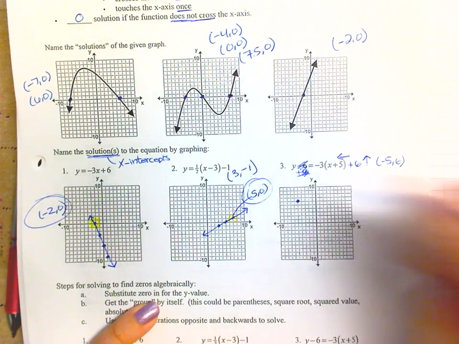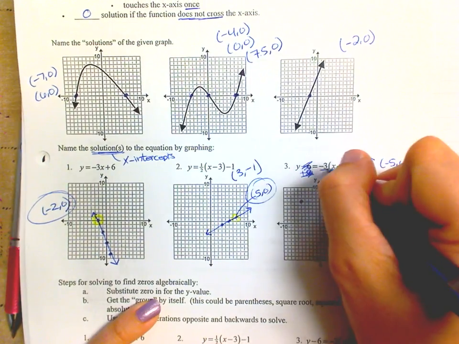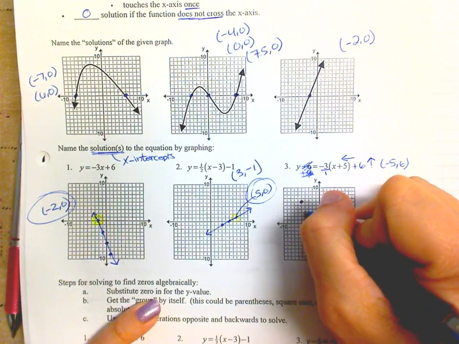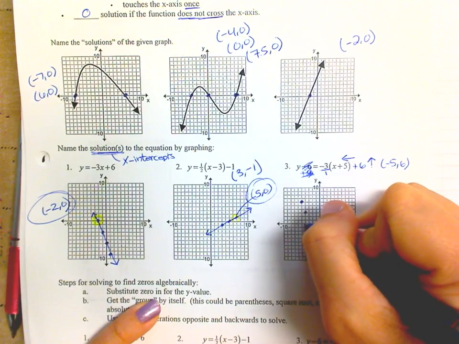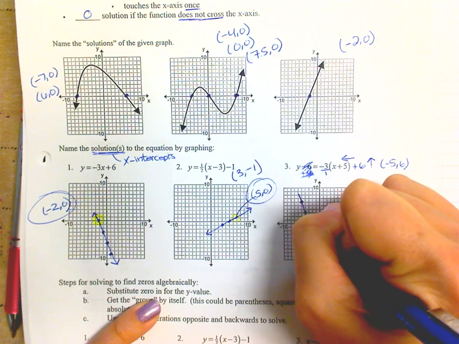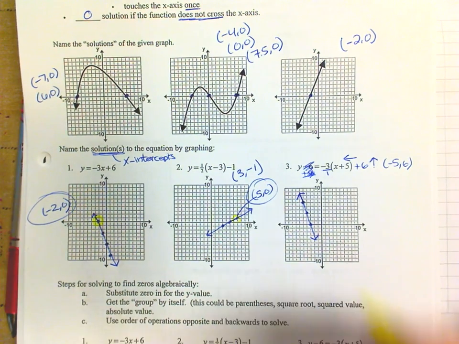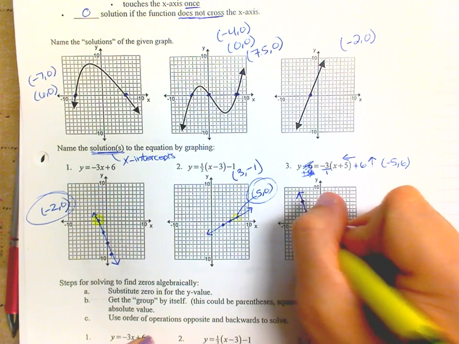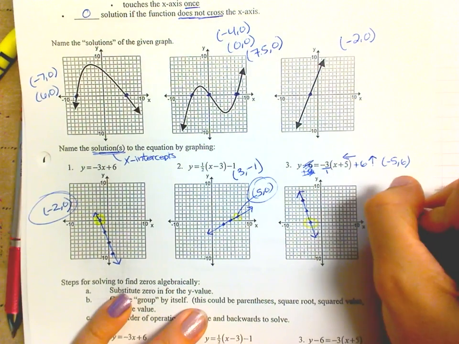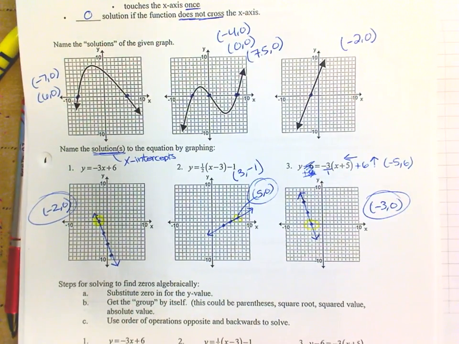In your second quadrant, right there. And now we have to do our slope, -3 over 1. Boom, there's your answer. So our function crosses the x-axis back 3. So -3, 0 is your answer.